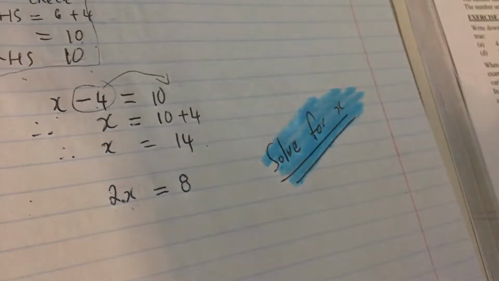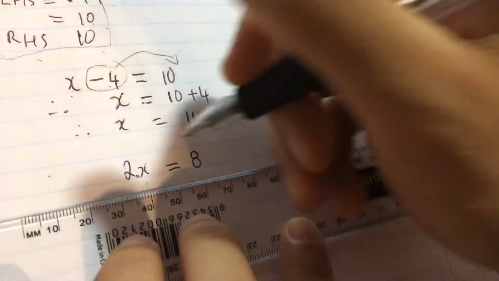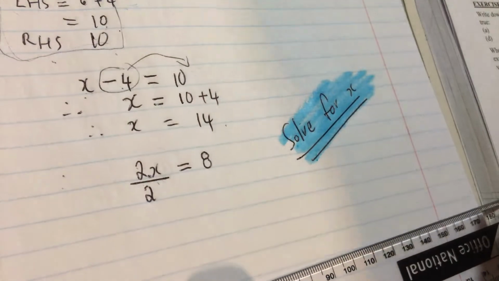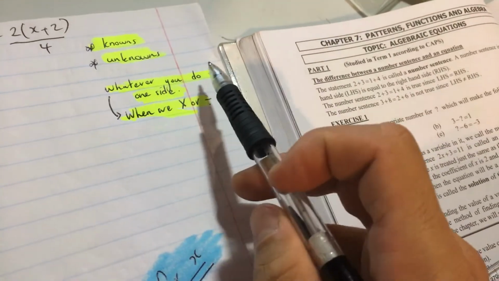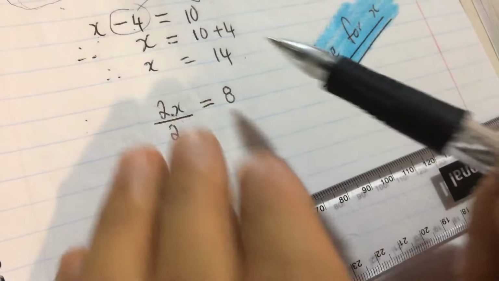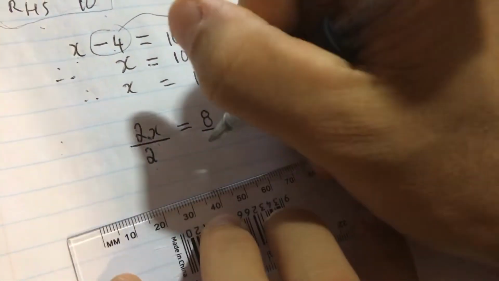So how do I get rid of this? Do the opposite operation. What's opposite to times? Divide. So I times by 2, so what do I do now? I divide by 2. And very important, remember your note over here? Whatever I do to one side, I do to the other side. So what did I do here? I divided by 2. So if I divide by 2 on this side, what must I do on the other side? I must divide by 2 as well.